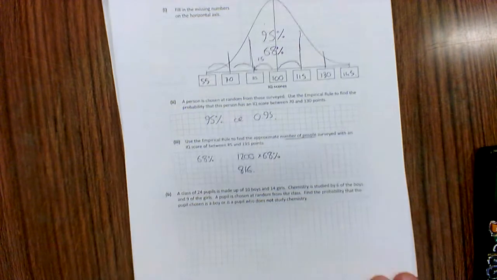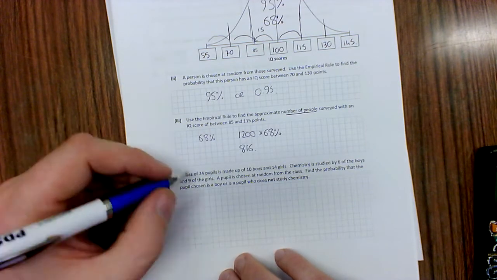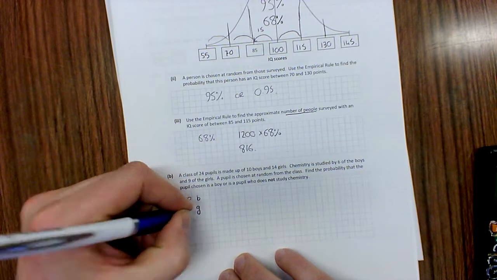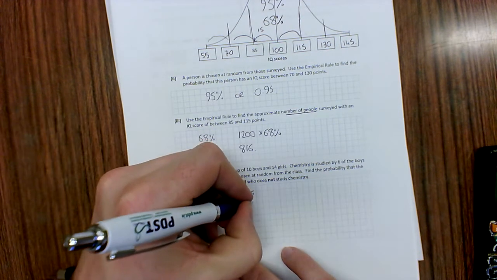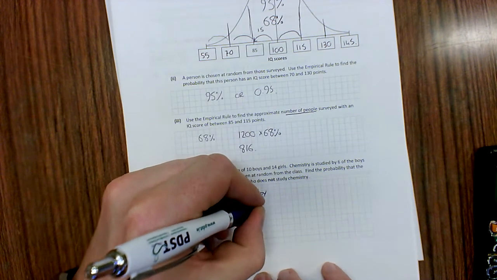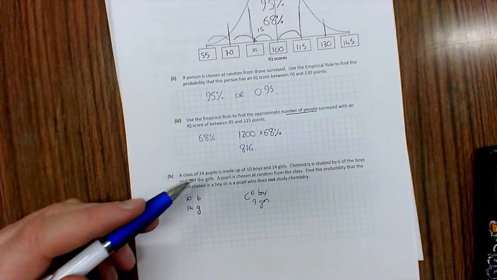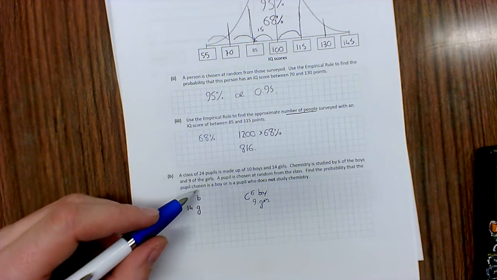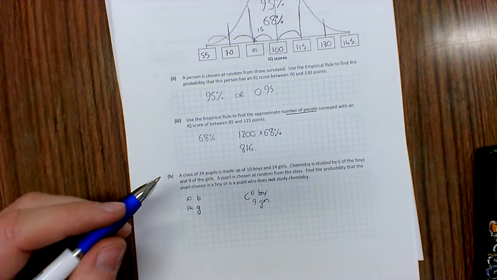Okay? And the last bit. A class of 24 pupils is made up of 10 boys and 14 girls. Chemistry then, 6 boys and 9 girls. A pupil is chosen at random from the class. Find the probability that the pupil chosen is a boy or is a pupil who does not study chemistry.